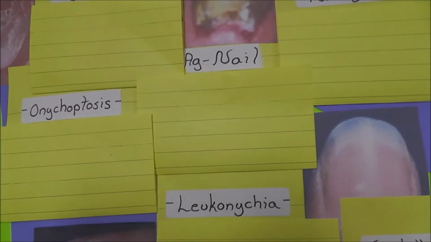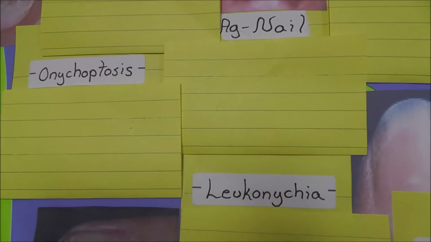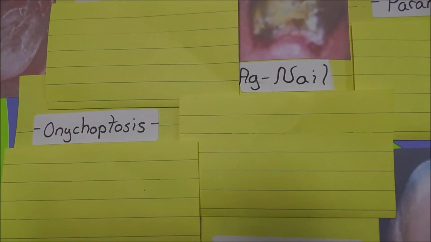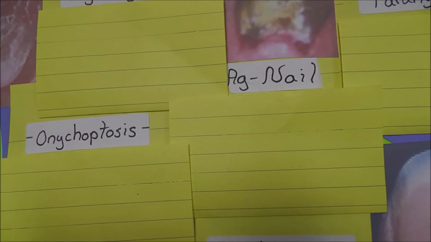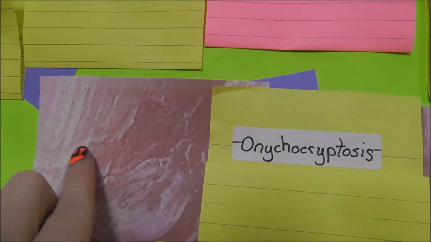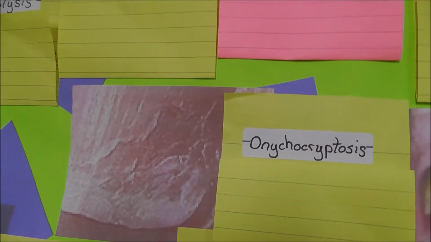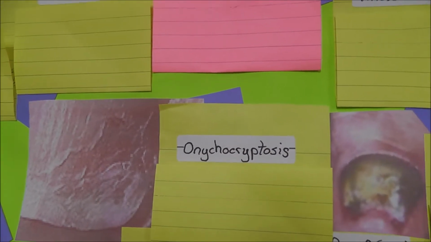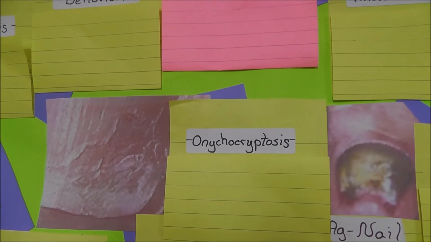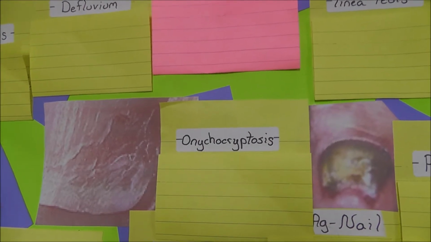And then, moving down, we've got onycryptosis. Onycryptosis is falling or shedding of the nails. It can be whole or in part. You can see here all the flaking of the nails. It's flaking off of that particular nail. This can be caused by illness, a local infection. Definitely don't treat this type of nail.